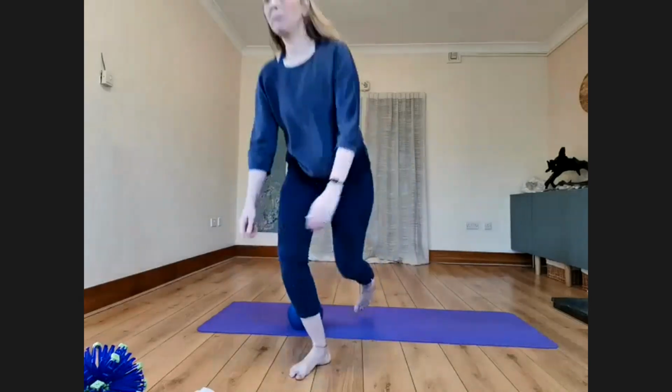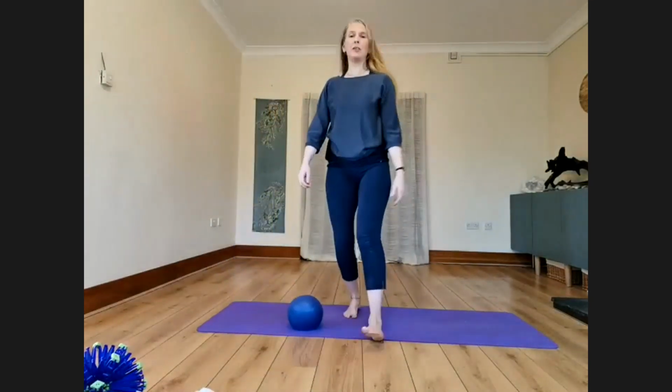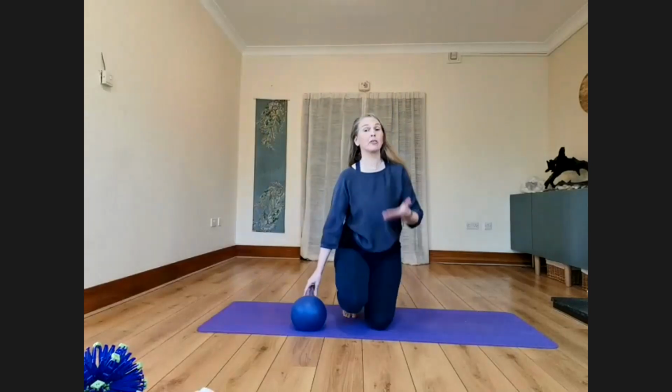And see how it could be easy. How you could stay relaxed in the face and the jaw and the throat. How you could let the movement of that pulsing travel, if you like, all the way up into the brain and the head and the skull.